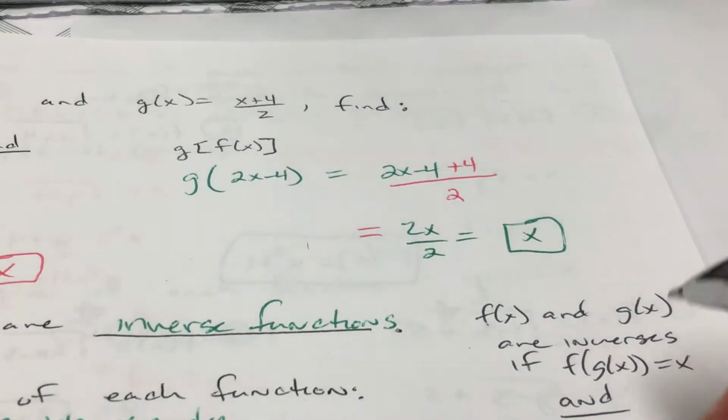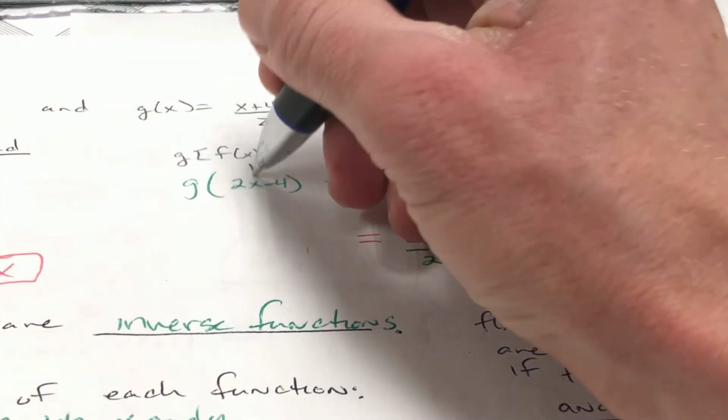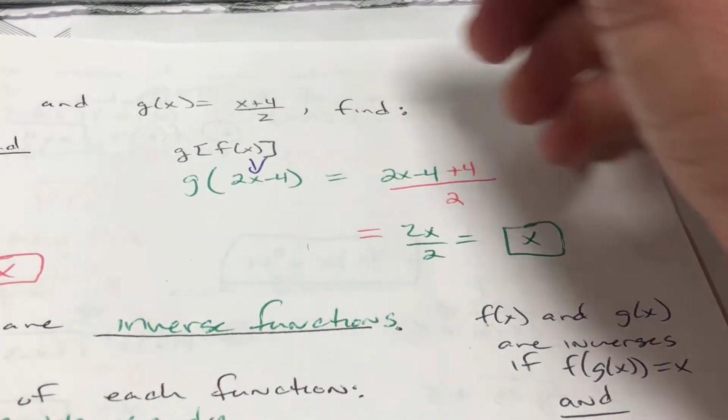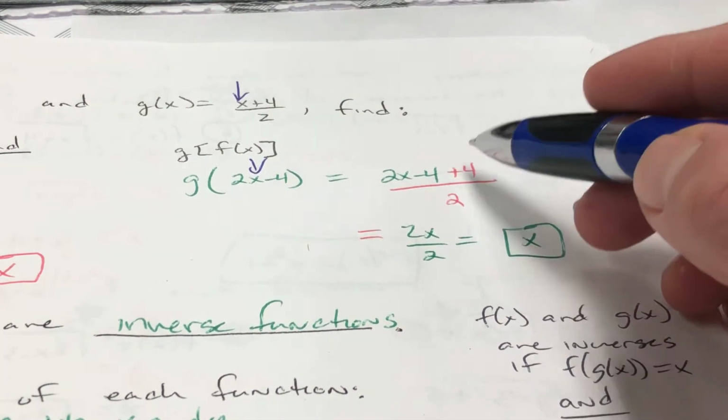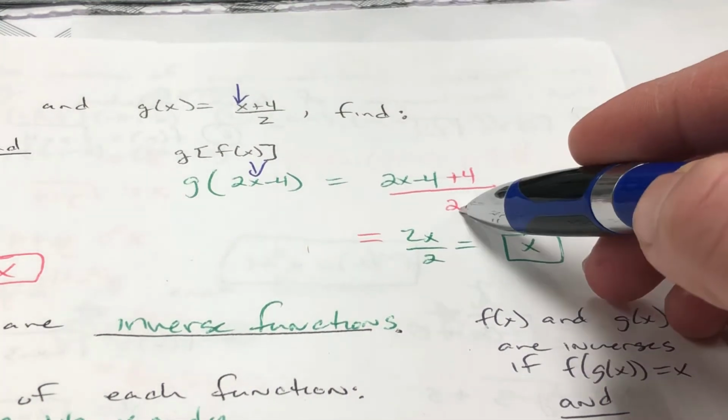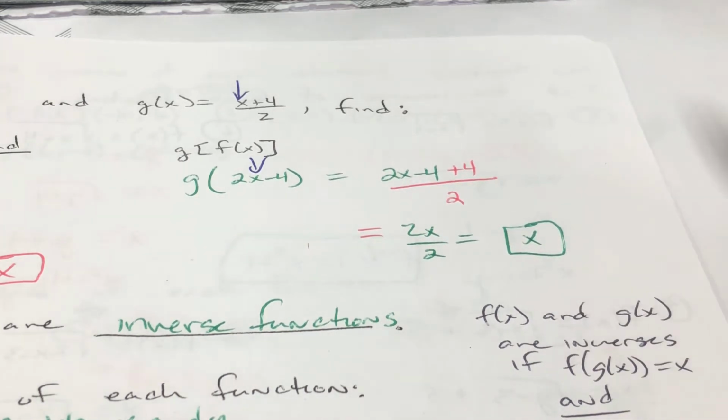g of f of x. f of x is this. I'm going to plug that in for x right there. So that's in green, 2x minus 4. Then I'm adding 4. Then I'm dividing by 2. 2x over 2 is x.